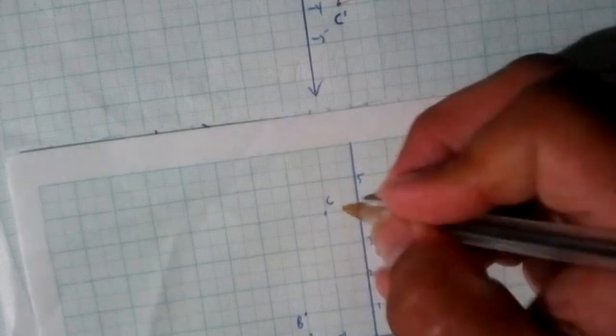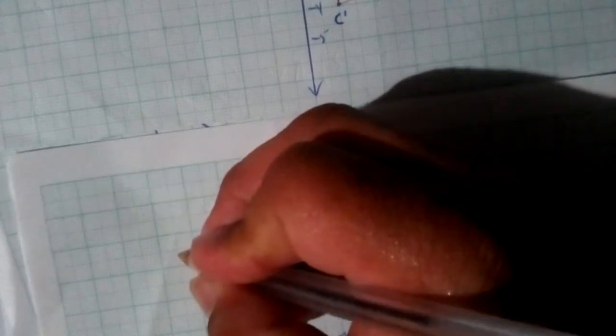So let me draw our lines, and then I'm going to be labeling them. This is 1, 2, 3, 4, 5, -1, -2, -3, -4, -5, -1, -2, -3, -4, -5, 1, 2, 3, 4, 5. Well, our object was at -2 and 1 for B. It was at -1 and 4 for C, and for A it was -5 and 3. So I'm going to be keeping that same label and see what then happens.